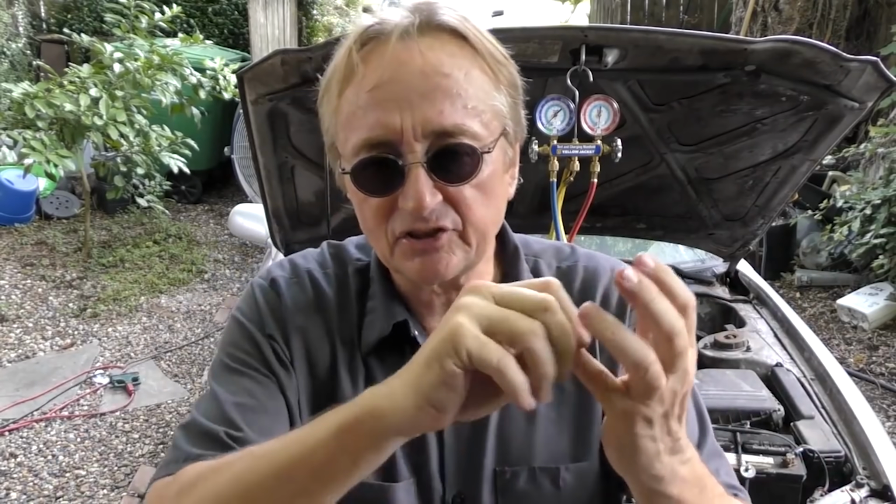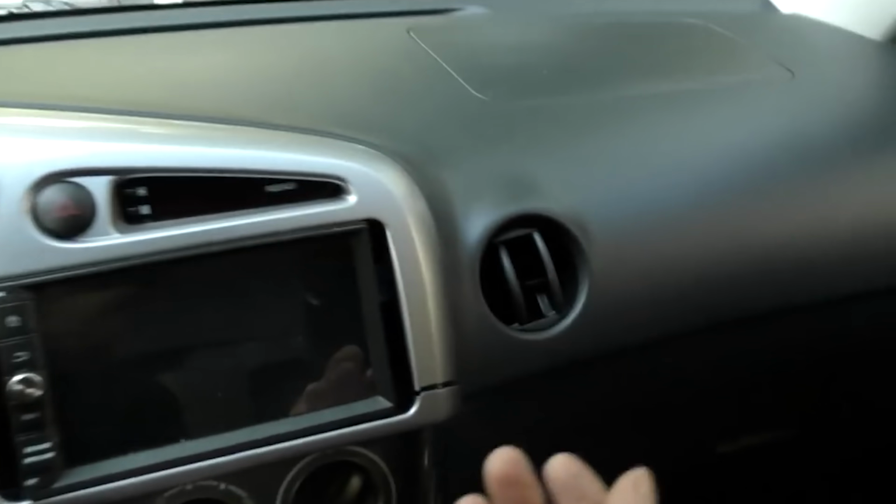Realize that all computer-controlled systems require a steady, accurate supply of voltage. If the voltage goes too low or too high, squirrely things can happen. If you're cold on one side and hot on the other, maybe there's just not enough power going to the other side. Always check the battery and alternator before you start spending a ton of money doing computer analysis and tearing the dash apart. And here's another trick.